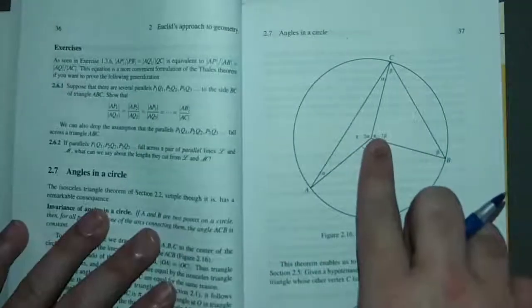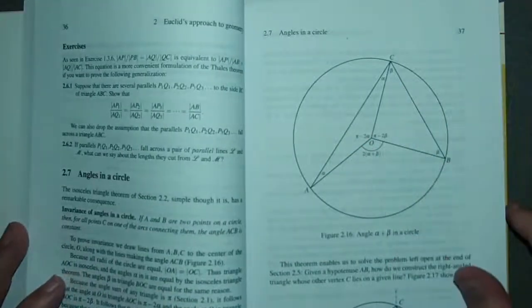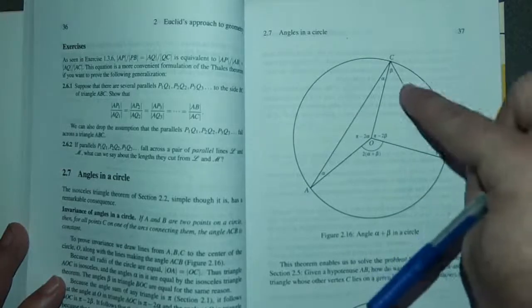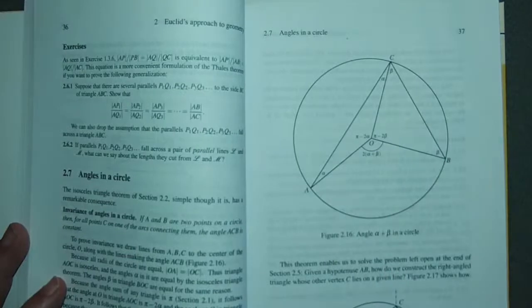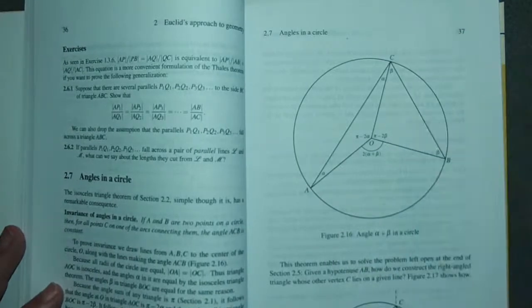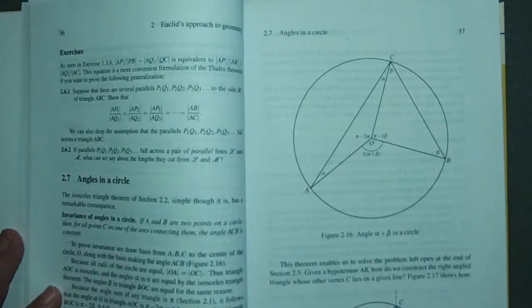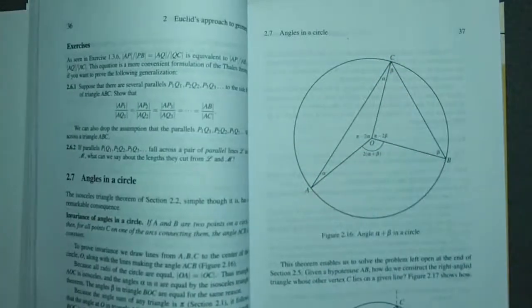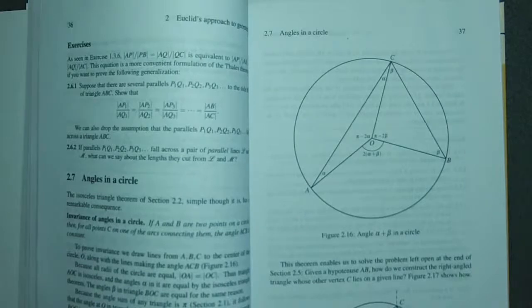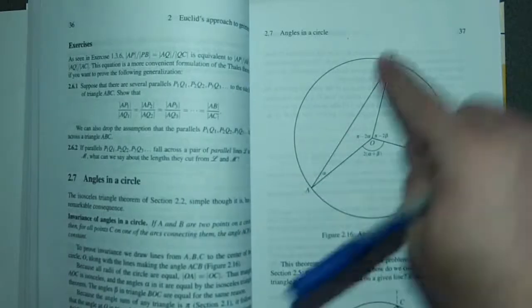So one, I draw in lines from A, B, and C to the center. So I draw in these center lines. Okay. So after I draw in those center lines, I get these two triangles here. So I can connect A to C, C to B. I don't need to connect A to B. So I get these lines here.